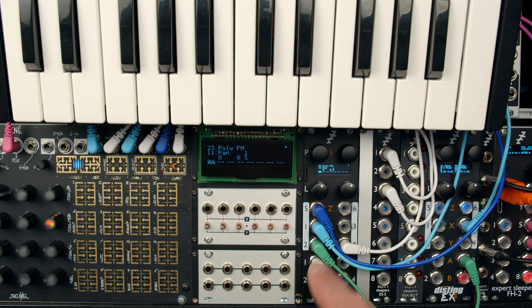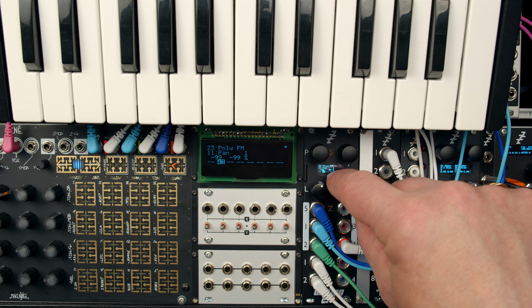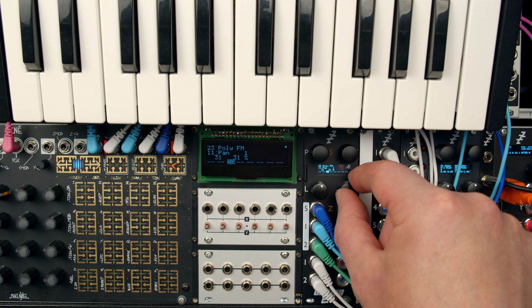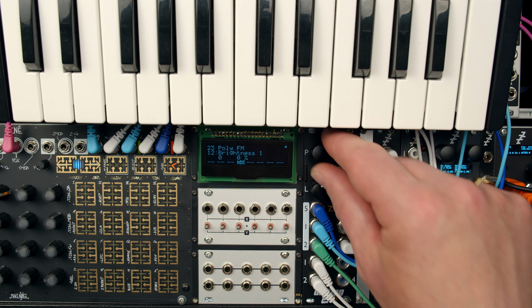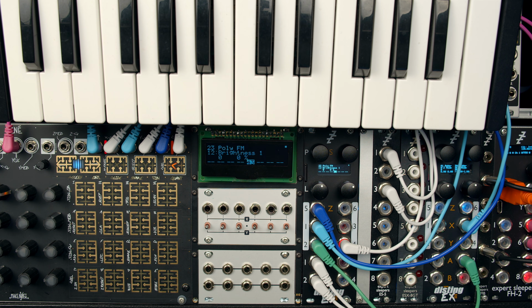You've got pan if you've got a stereo output, left and right. And then you've got these 2, brightness and env scale. Now those correspond to the timbre and morph parameters in the Plaits.